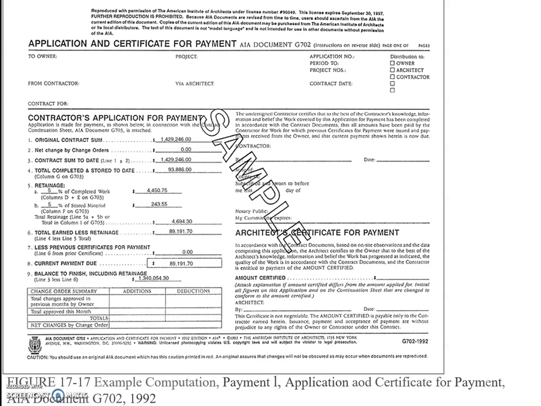The retainage breakdown takes retainage separately on work completed and material stored on site, etc. The retainage is then deducted from the amount earned to determine the total amount due the contractor to date. Previous payments then are deducted from the amount due the contractor to determine the amount due for the current payment period.